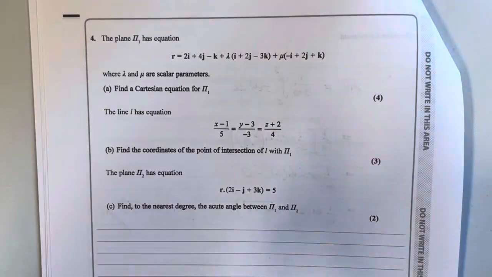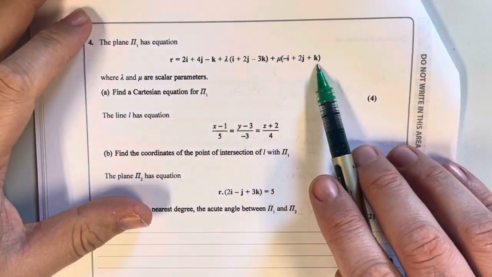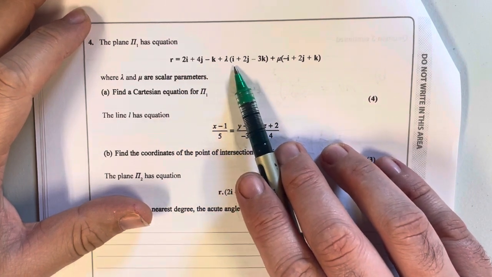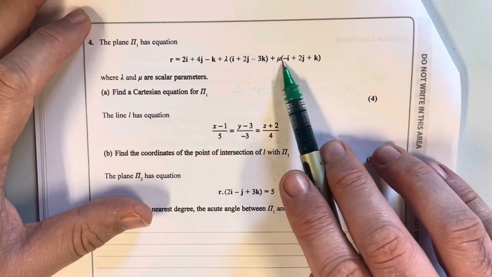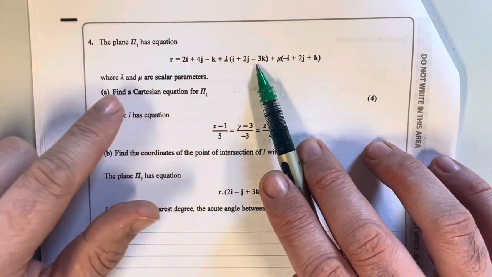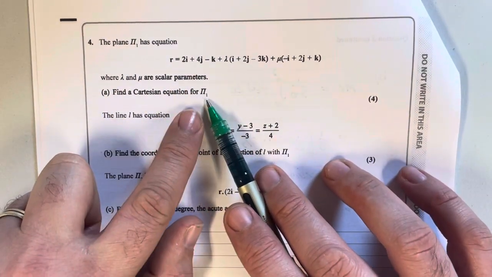Question 4. The plane pi1 has equation r equals this thing, which is in parametric form. So we've got some point on the plane plus lambda times some direction on the plane plus mu times some non-parallel direction to that one on the plane. So we've got 2 non-parallel directions on the plane, where lambda and mu are scalar parameters. Find a Cartesian equation for pi1.